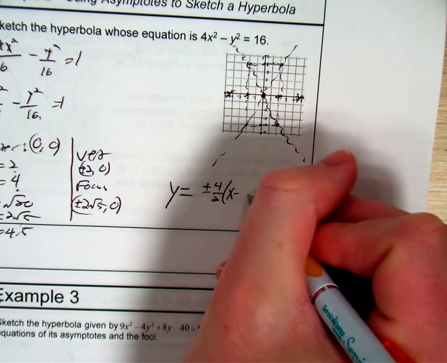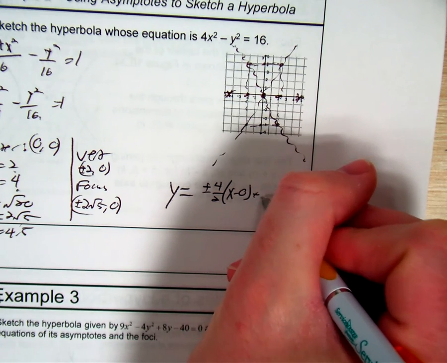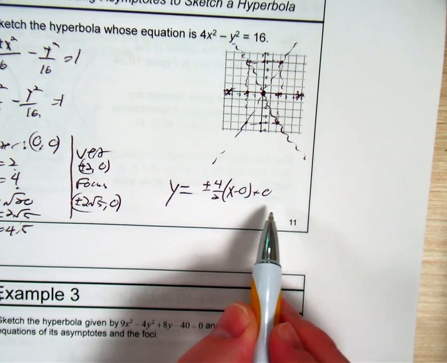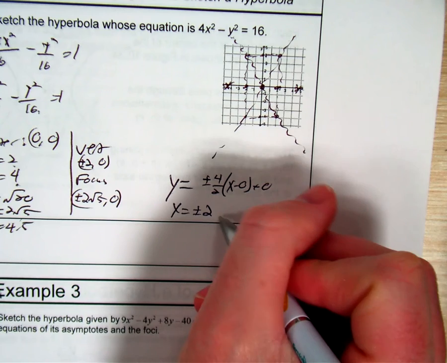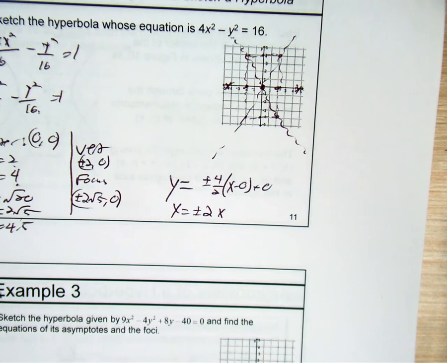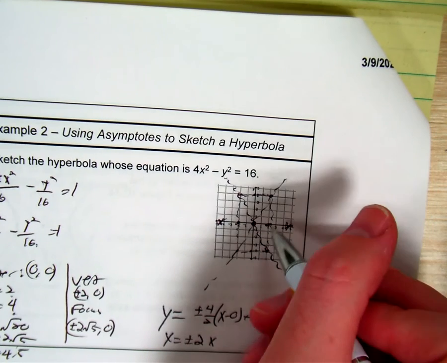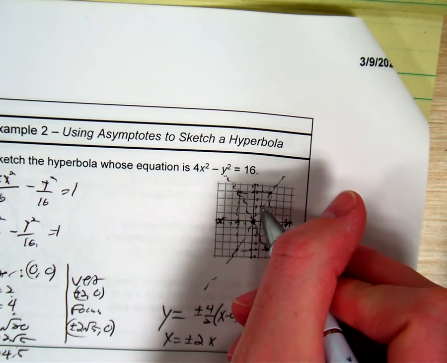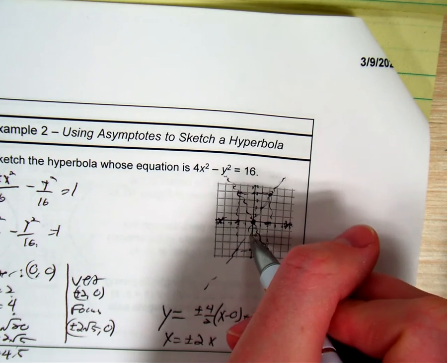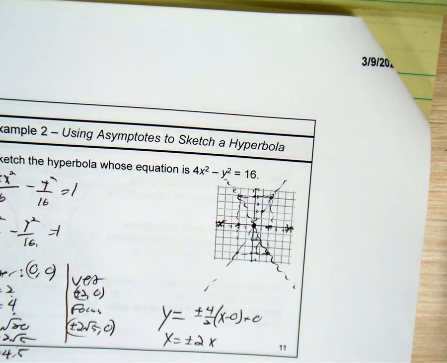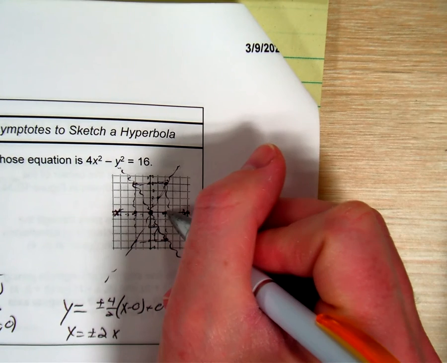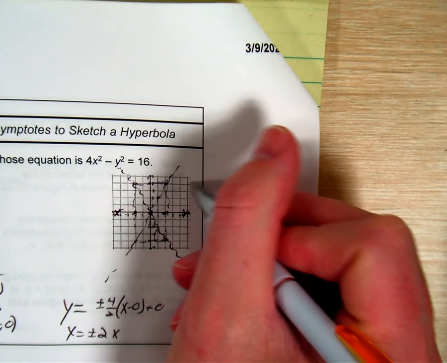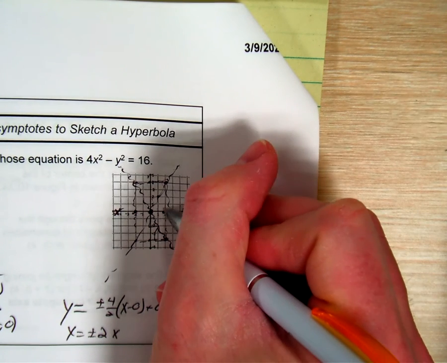And we didn't have any change in the X, and we also didn't have any change in the Y. We were at 0, 0. So this is plus or minus 2x. And that should be about right here. Up 2 over 1, up 2 over 1, down 2 over 1, down 2 over 1. Okay, so we're going to go from our vertices and bend around the focus and follow the asymptote out.